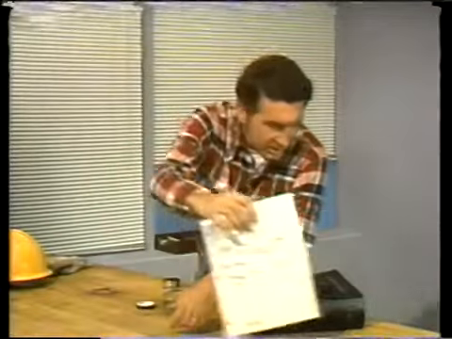And this indicates two things. One, the job is completed and accepted. And two, the danger tags can be cleared by the operator and the machine put back into operation. Now, whatever way your plant does these things, it's all part of properly completing the job.